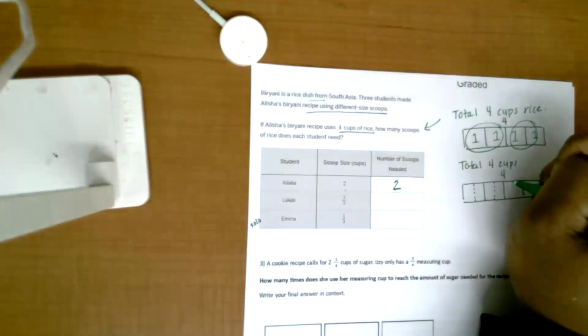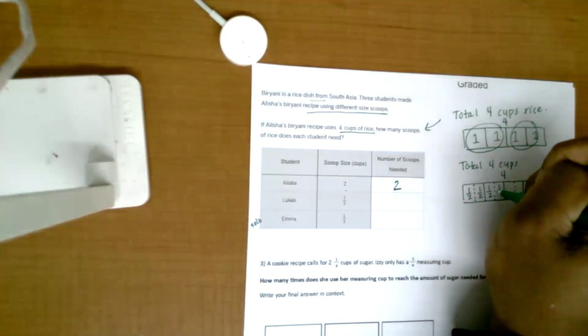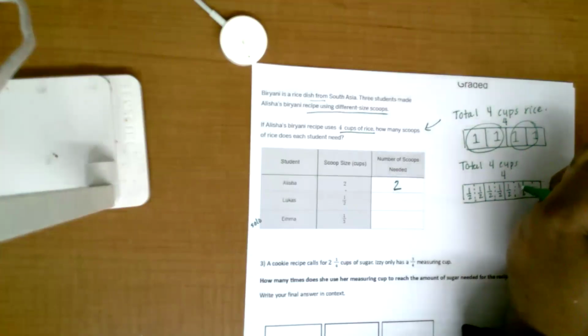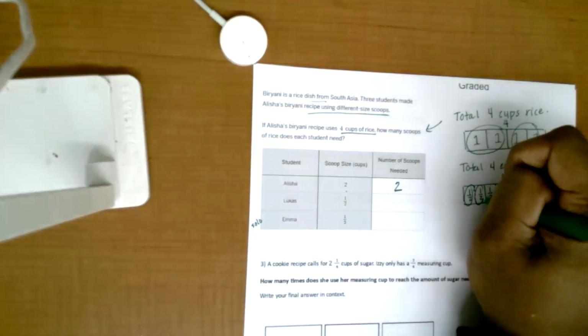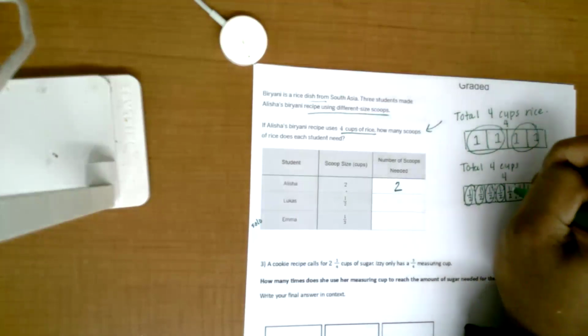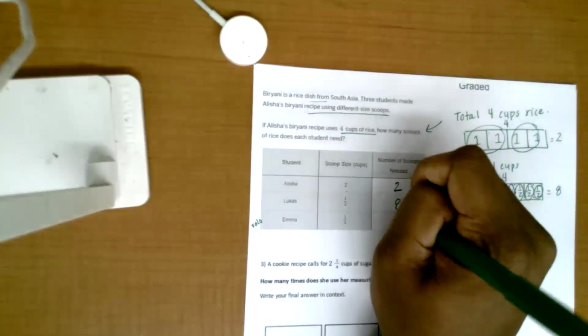So for every whole, there are 2 half scoops. Now, if they're scooping up half scoops, how many scoops will they need? 1, 2, 3, 4, 5, 6, 7, 8. You do that on your own.